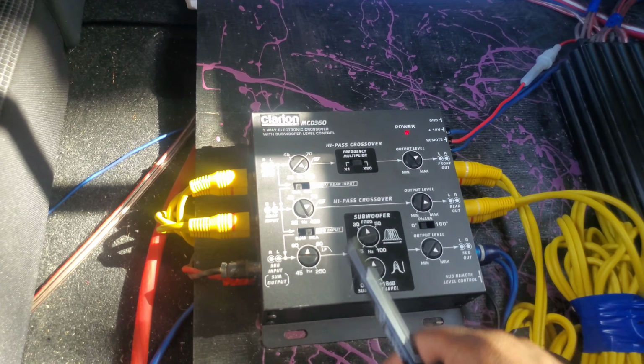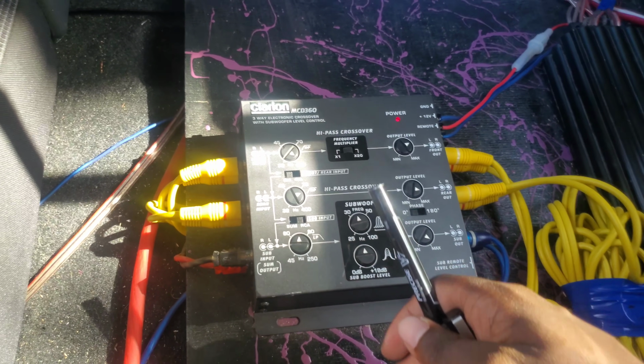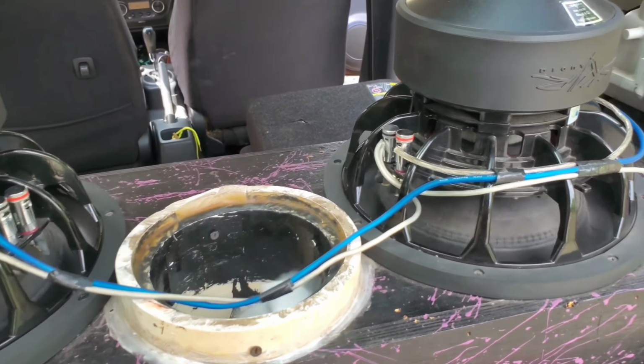And that will be one of the best crossover and DSP settings to set for your subwoofers, your mid-range speakers, and your tweeters for a better performance.